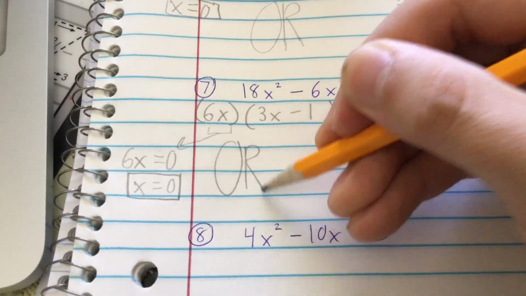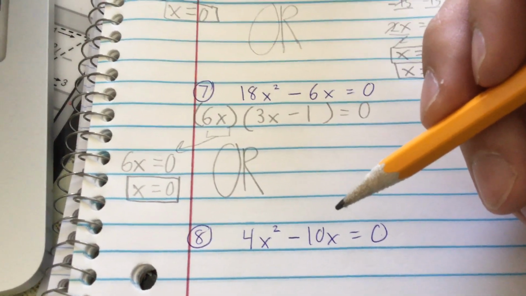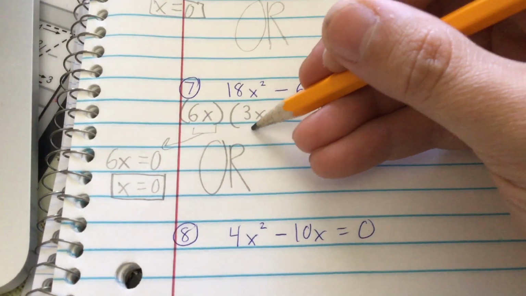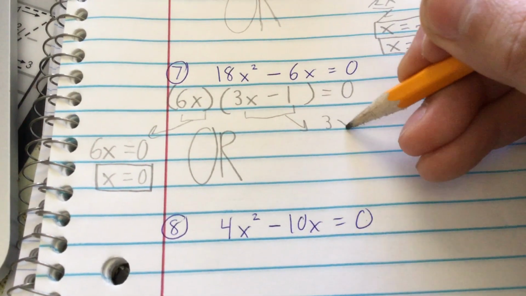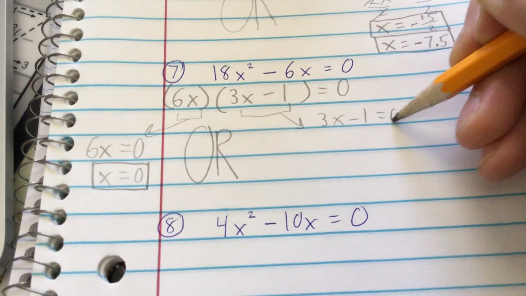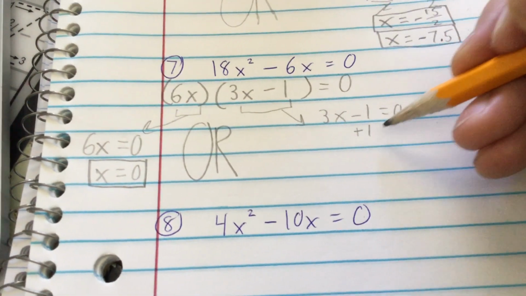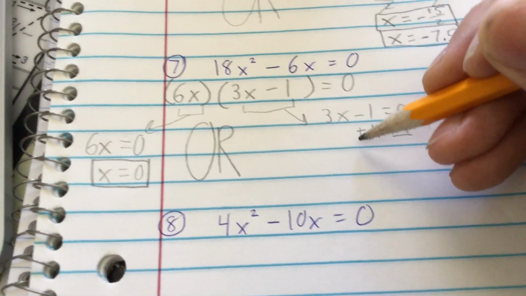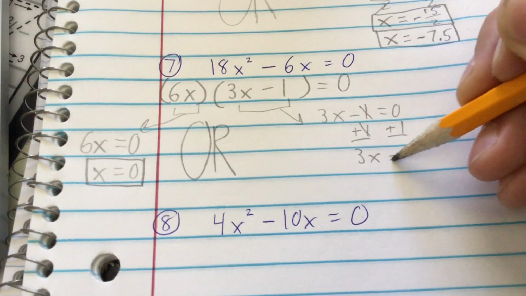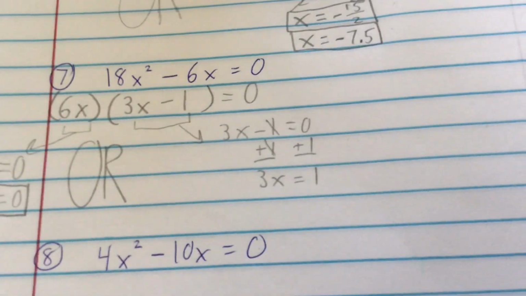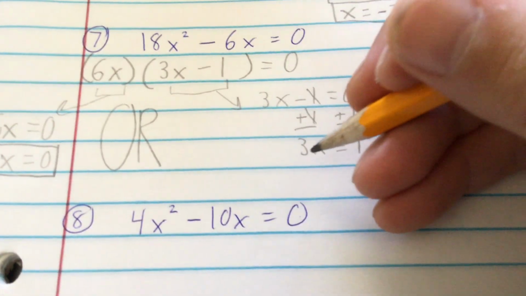But if I only put x equals 0, I get half credit. I don't know about you guys, but if I get half credit on all of them, that's a 50%. That's an F. Or 3x minus 1 equals 0, the zero product principle. I'm going to solve for x. Oh man, I gotta work with fractions here. So if I add 1 on both sides, I get 3x equals 1. And I'm going to divide both sides of the equation by 3.